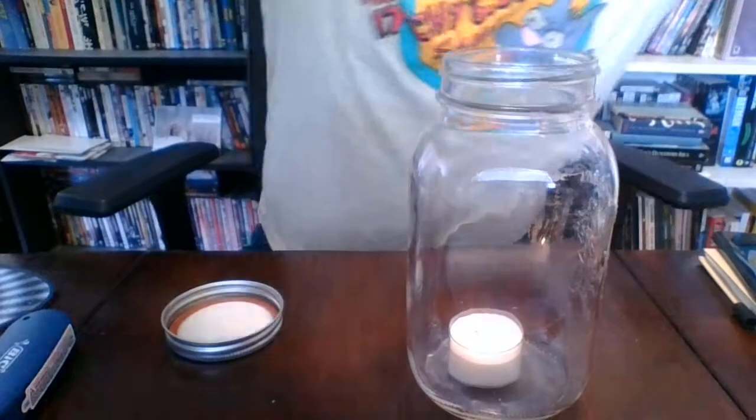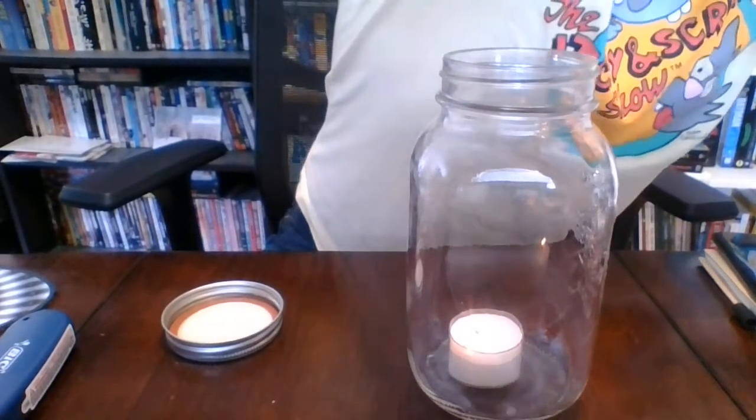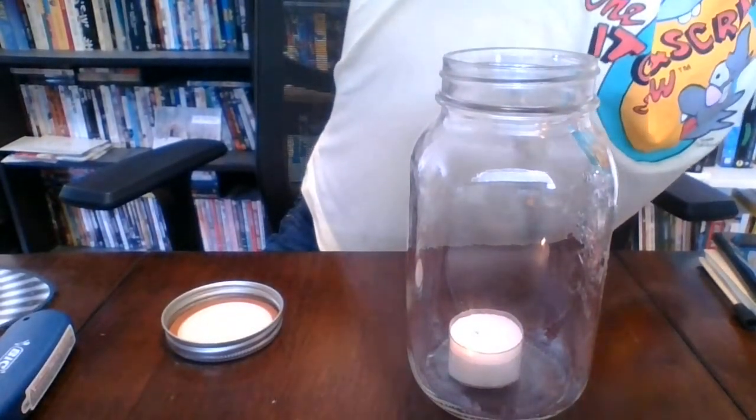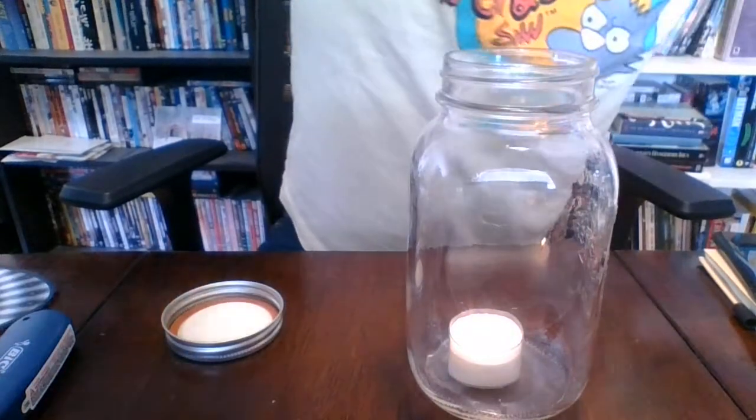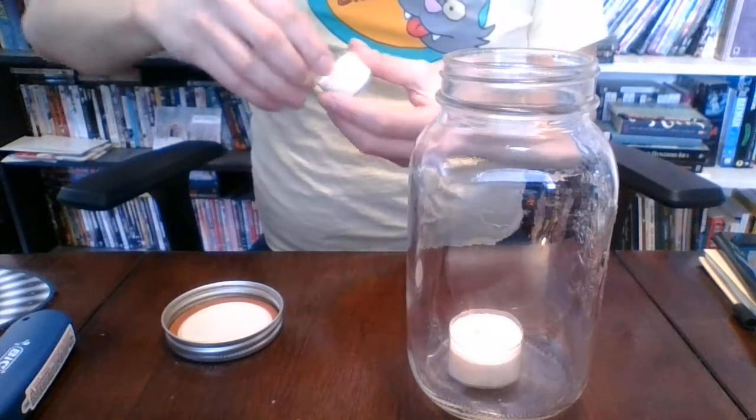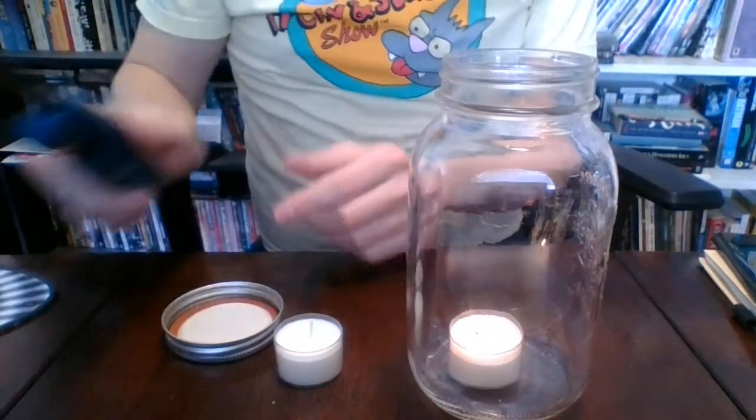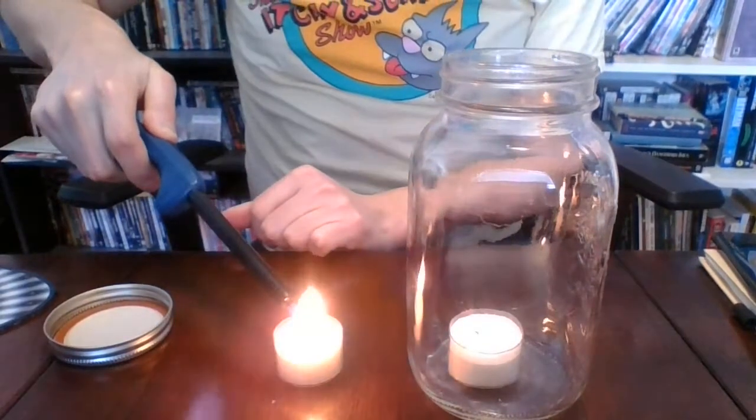You know what? Let's get a control. I have a whole box of candles next to me. Let's compare the candle in the jar to a candle outside of the jar right away. So we're going to light this one.